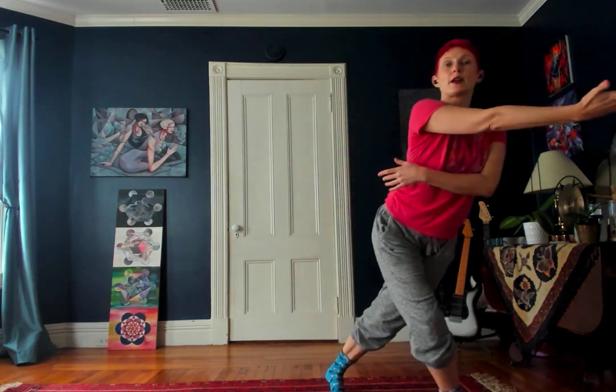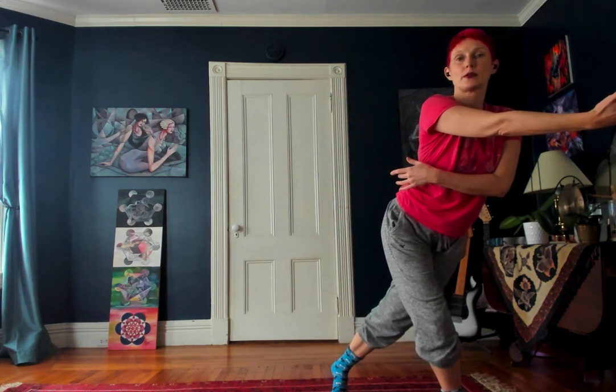So I'm going to do the left side. High left, that's my first vertical point. Taking it back, back low, that's my first sagittal point. Crossing over, right forward middle, that's my first horizontal point. Second set of three, second vertical point, down here, low left, second sagittal point. Back high, second horizontal point, left forward middle.